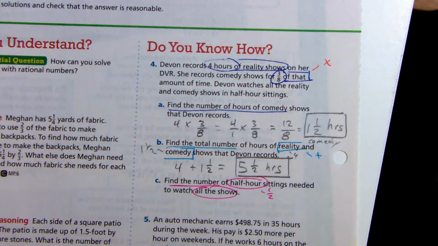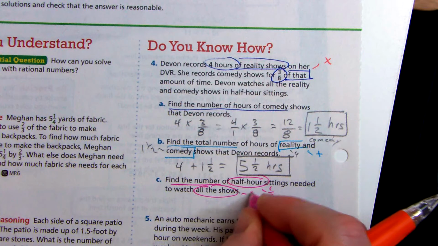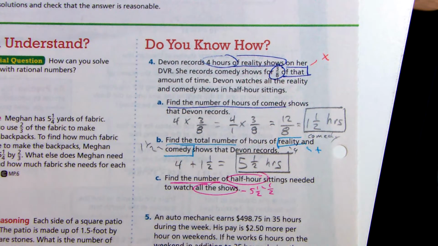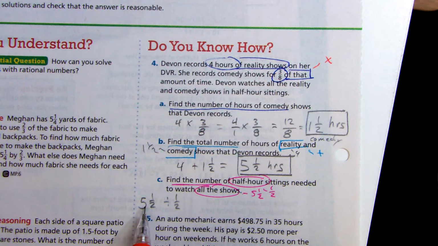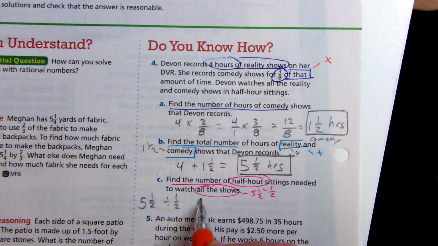Okay, so all the shows, that's 5.5. So that means we have to do 5 1/2 divided by 1/2. Now, before we do keep, change, flip, we need to make both these fractions. So we're going to change this mixed number, and 5 times 2 plus 1 is 11. So 11 halves is equivalent to 5.5. And this is going to be divided by 1/2.